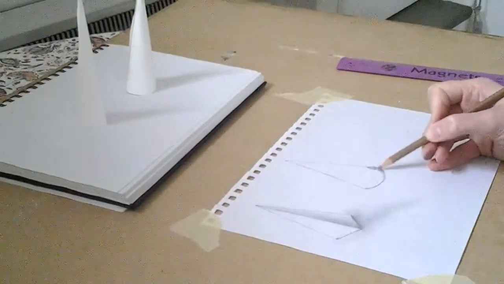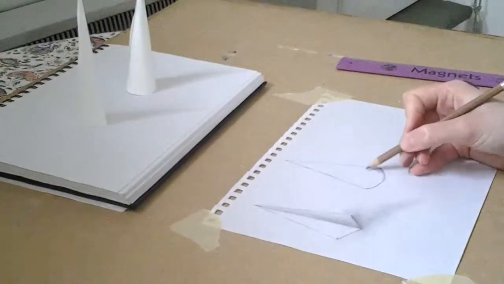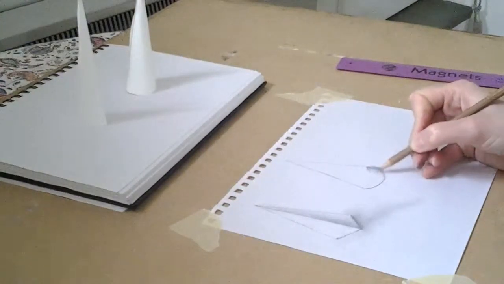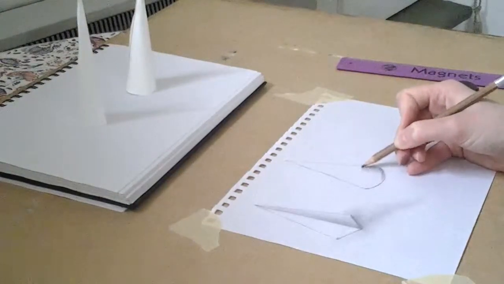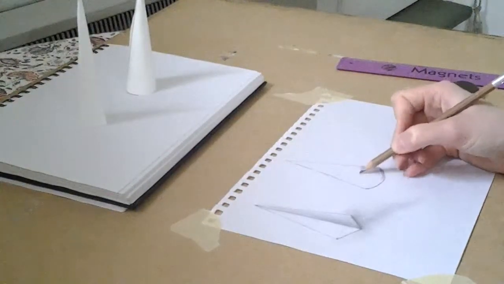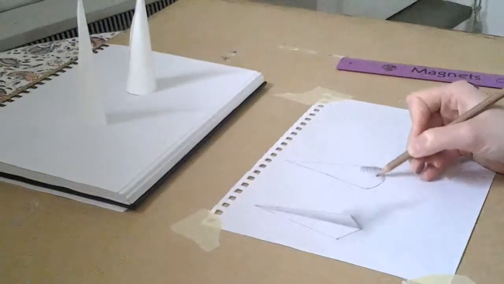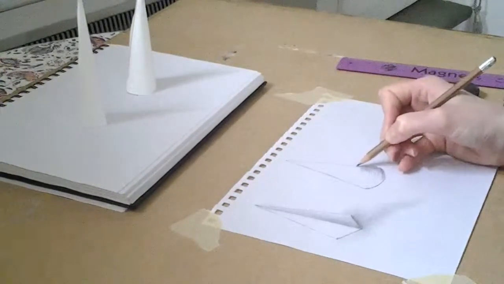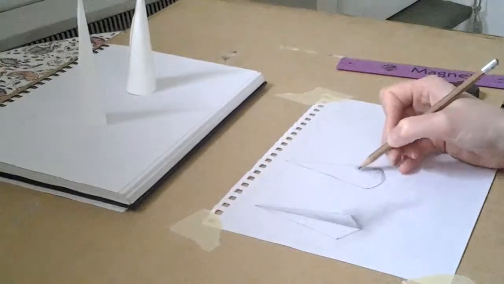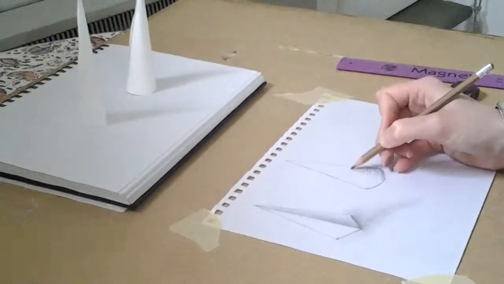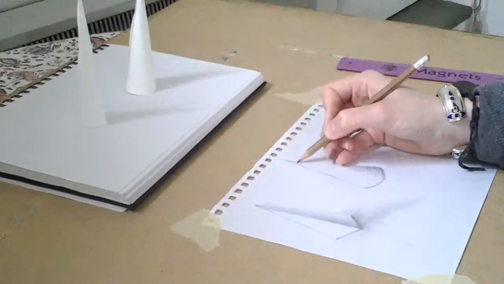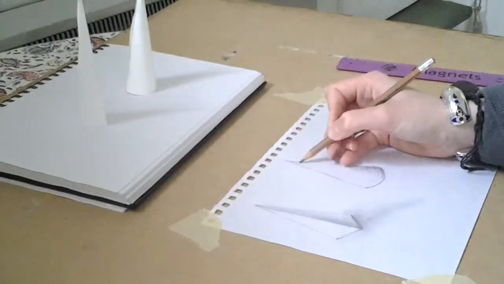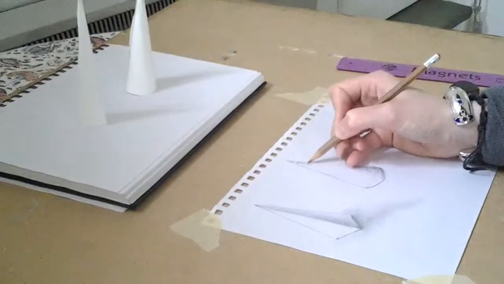And as we were doing with the circles, I'm going to create my shading in an arc shape so I can make my shading rounded. This then helps to create the illusion that this object is a round object. So just continue that all the way down.